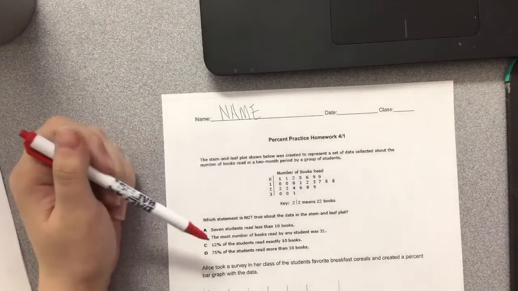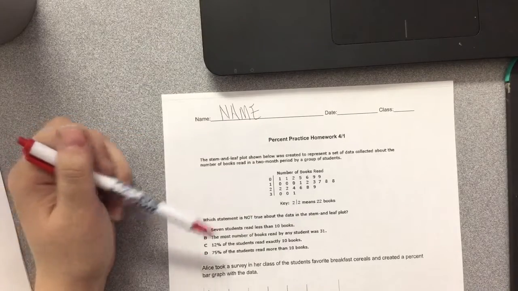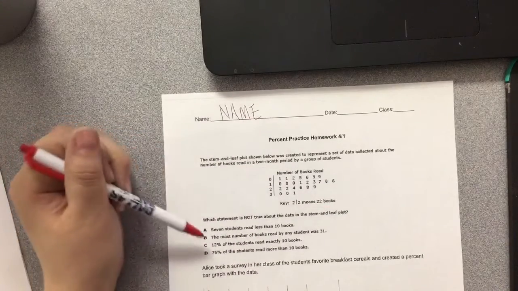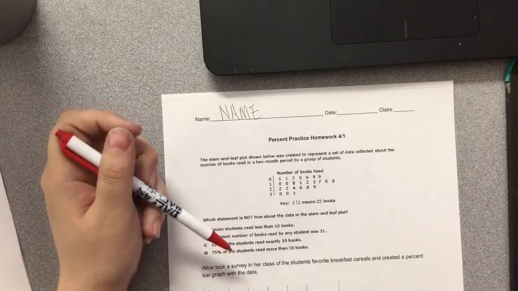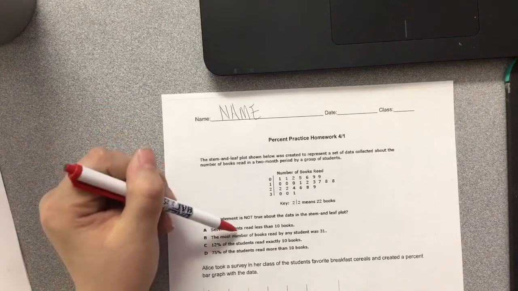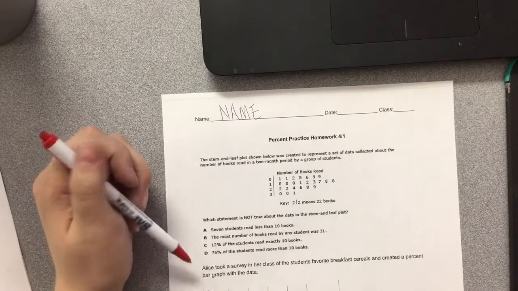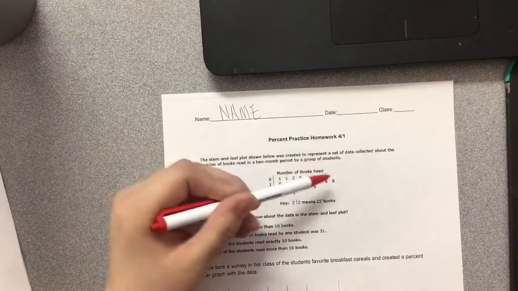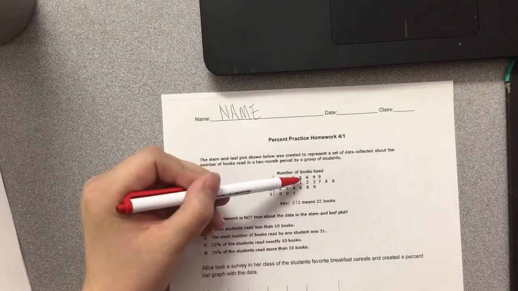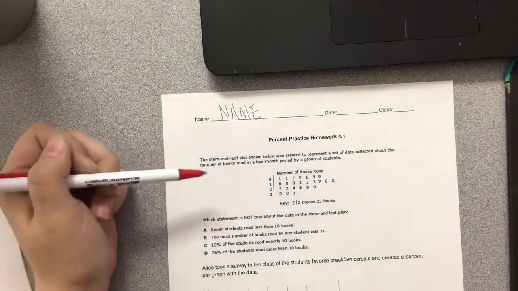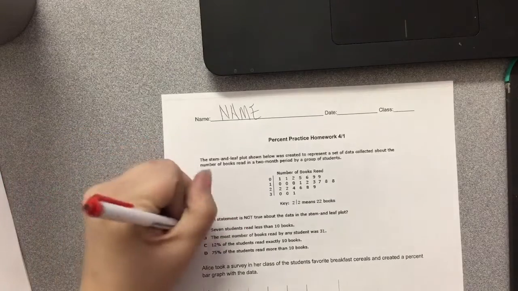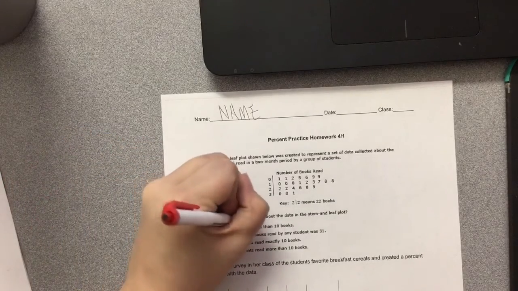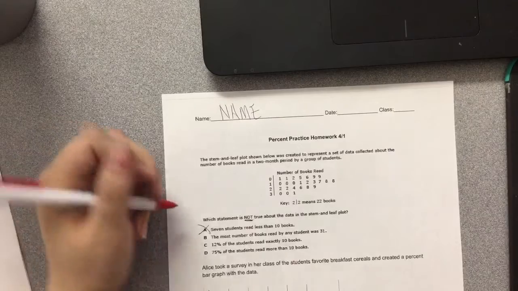So, the stem and leaf plot shown below was created to represent a set of data collected about the number of books read in a 2-month period by a group of students. So we have all sorts of stuff here. Which statement is not true about the data in the stem and leaf plot? 7 students read less than 10 books. All right, so less than 10 would be 1, 2, 3, 4, 5, 6, 7. Well, that's a possibility, but oh wait, it says not, so that's not it.